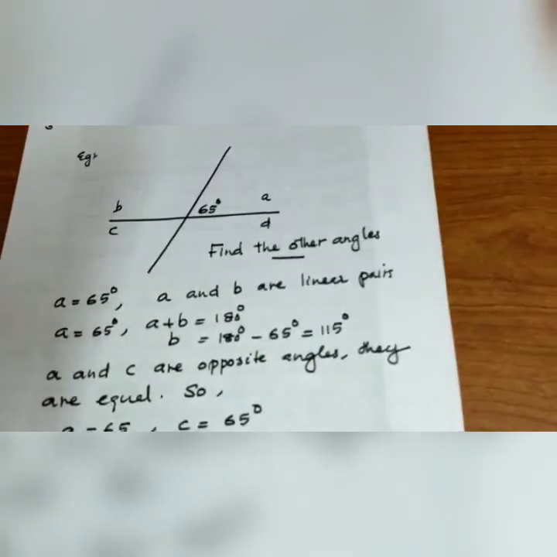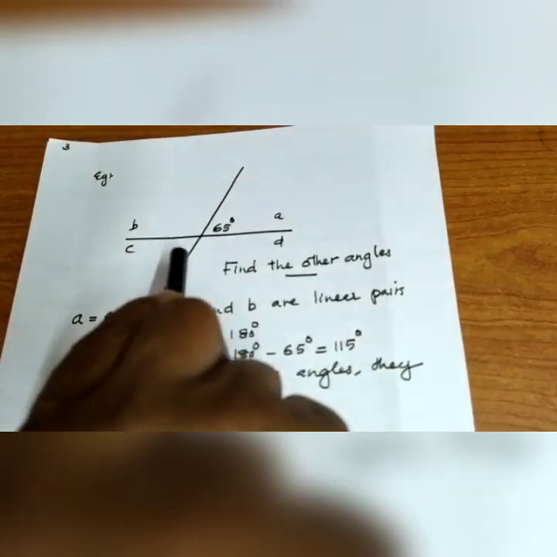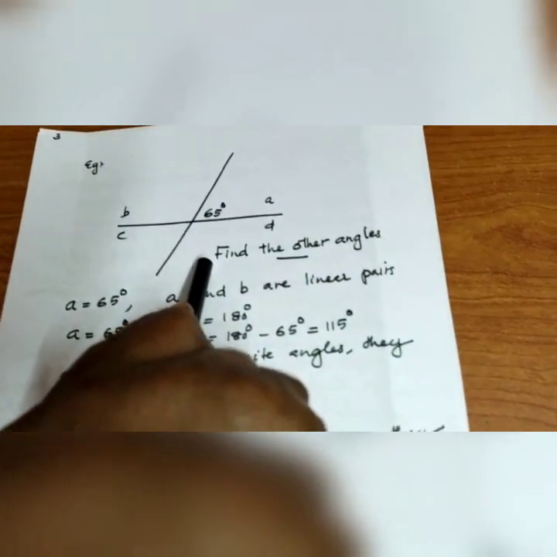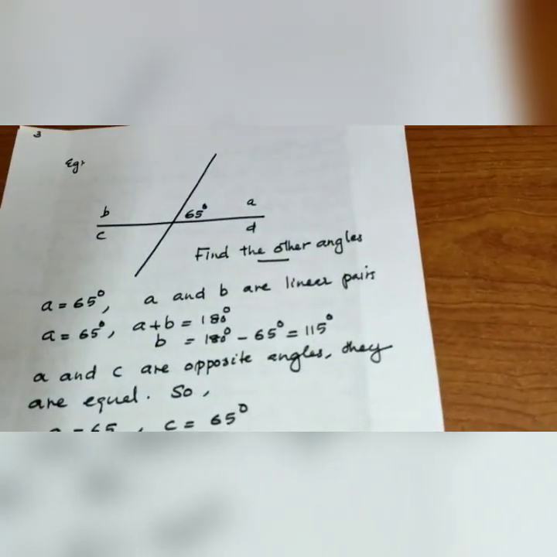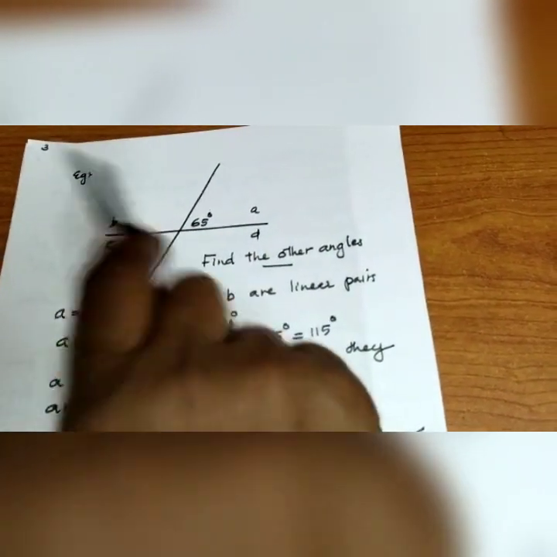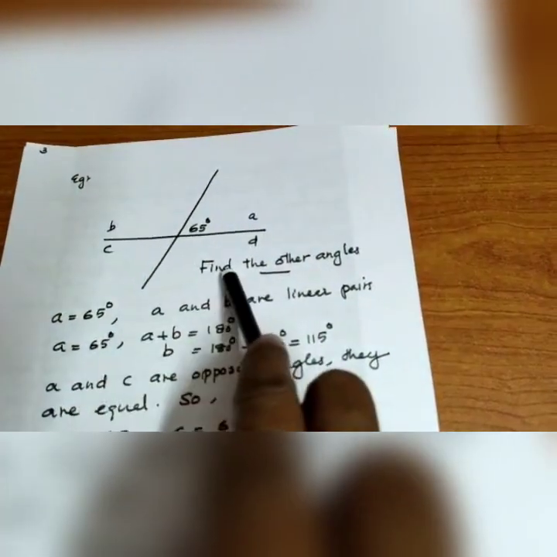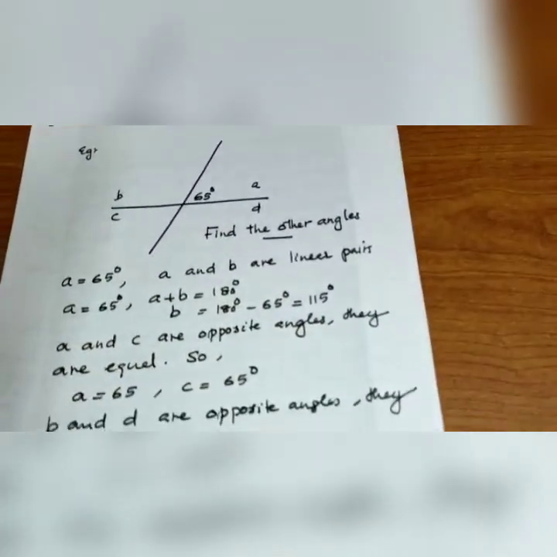Then one more example. Here is a question like this. You can see a figure here. The question is, find the other angles. One of them is given for you, that is, angle A is equal to 65 degrees. Find out the other 3 angles B, C and D.